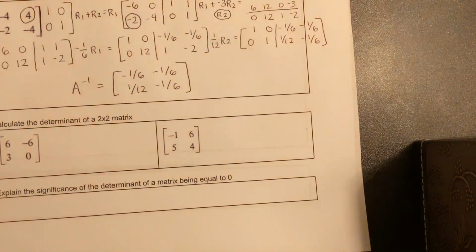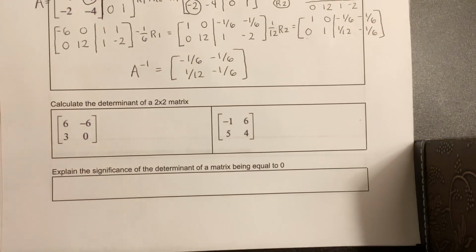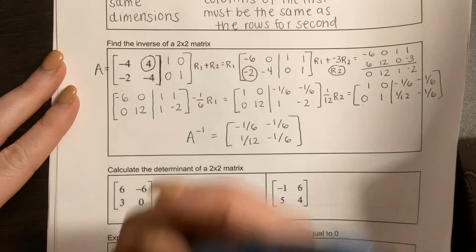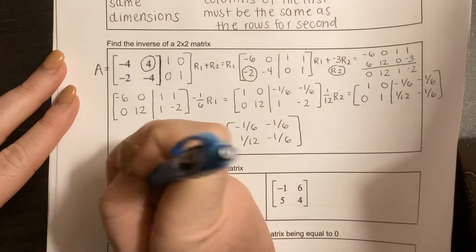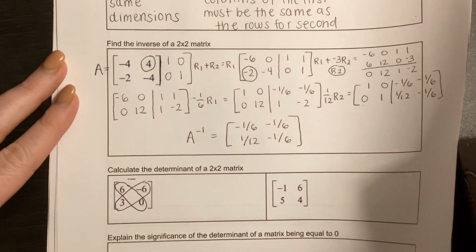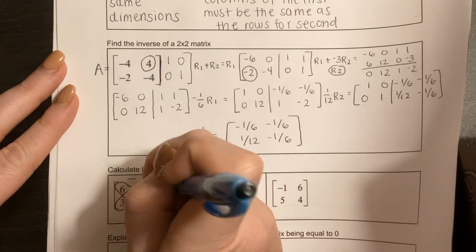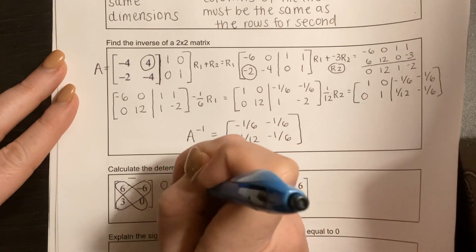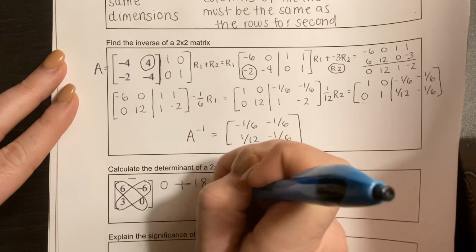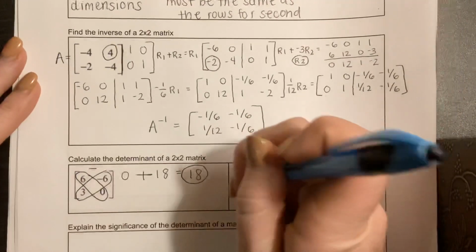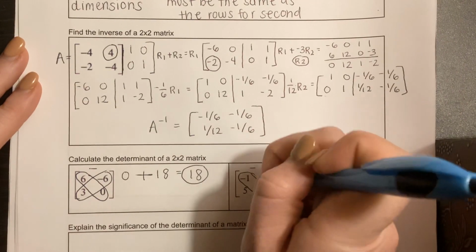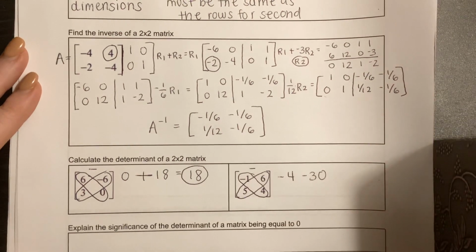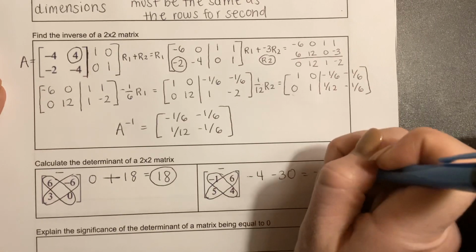Okay, next thing is we are going to find the determinants. So determinants of a 2 by 2 are pretty straightforward. You're going to take this diagonal minus this diagonal. So 6 times 0 is 0, minus -18, which is going to turn into addition, which is just going to give you +18. So your determinant is 18. This one, you're going to take this minus this. So -4 minus 30, because it's always multiplication. So this is going to give us -34.